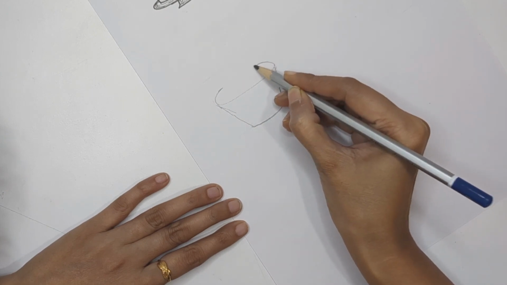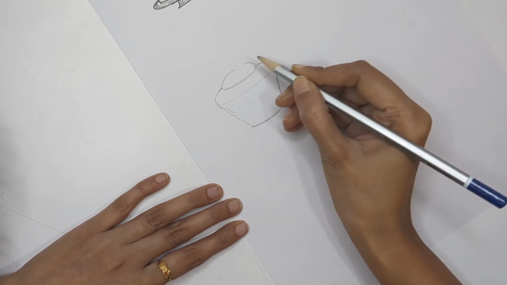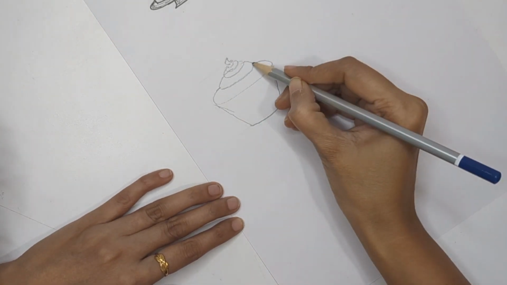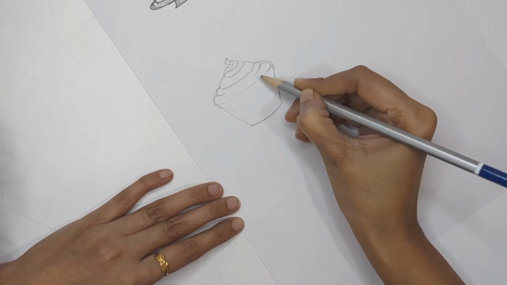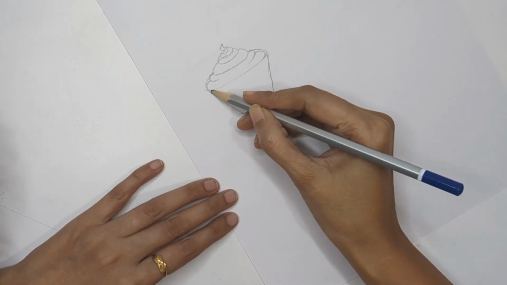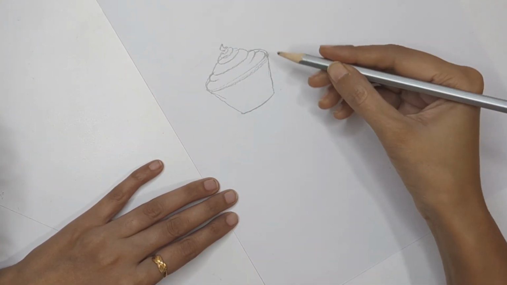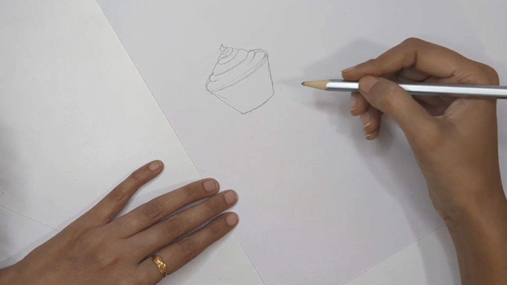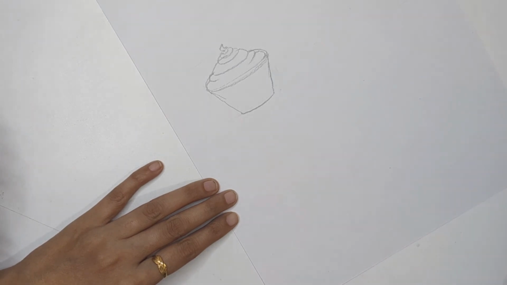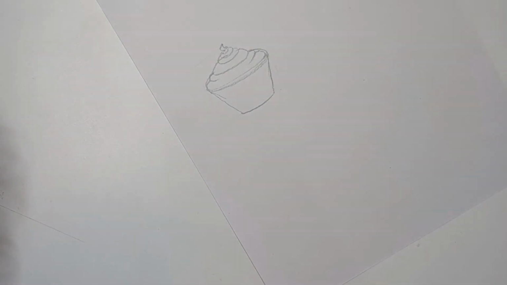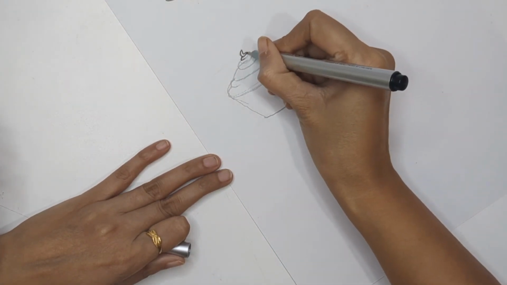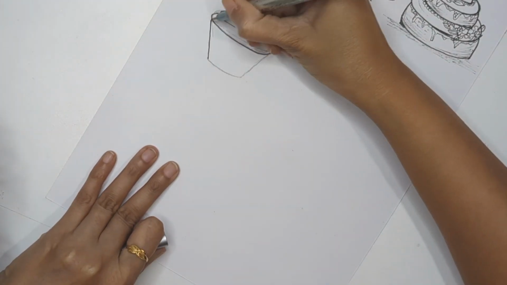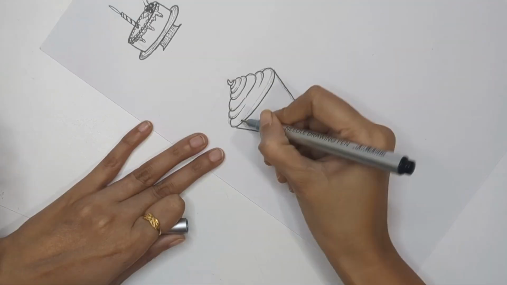Create a cup kind of shape like this, and then create the cream area, creating oval shapes one after another from bigger size to smaller size, and you will get multiple layers of cream at the top and then the base like this. And then you can trace everything with the help of a pen so that you can see things clearly, and it's very easy to draw. So if you are a beginner and finding it difficult to draw, you can draw something like this and paint it accordingly.